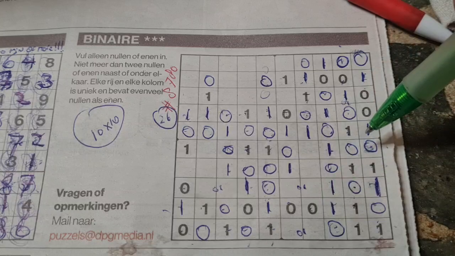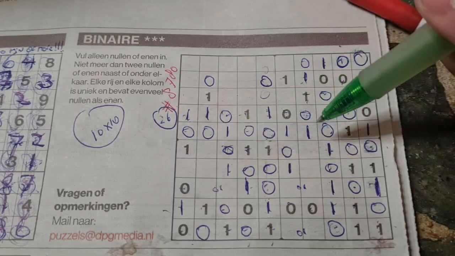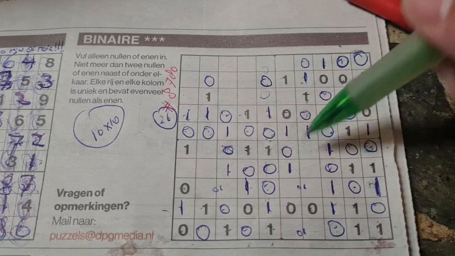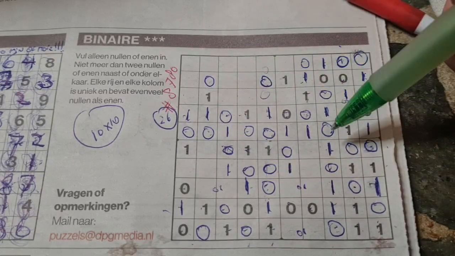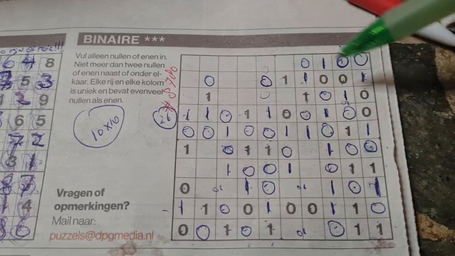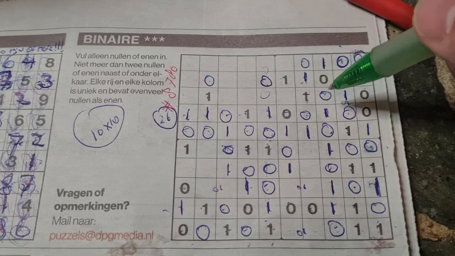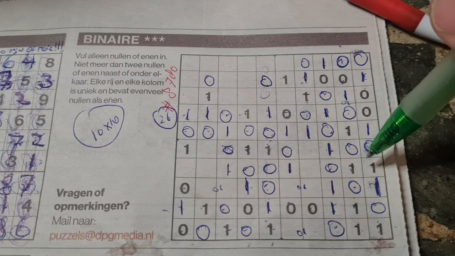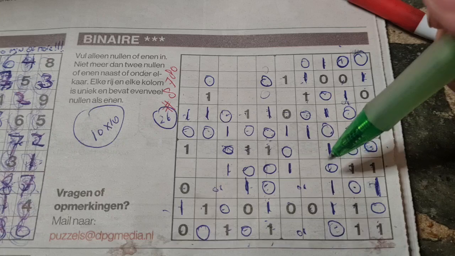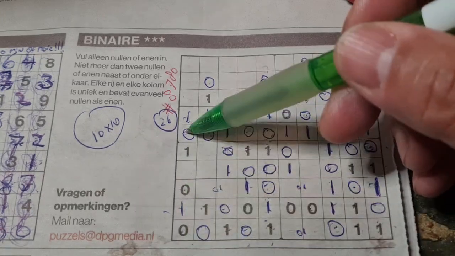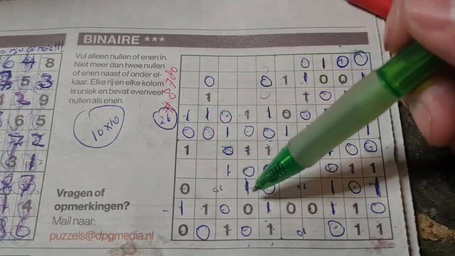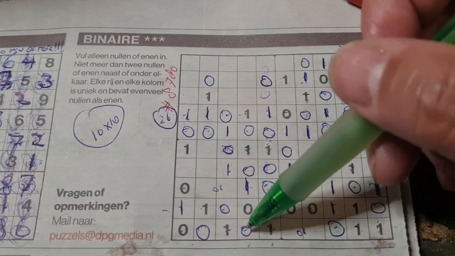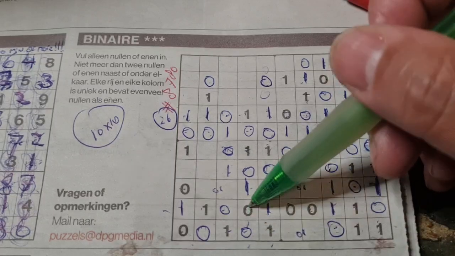One, two, three, four. Where's the opening? There's only four. Overlooked something. We have here four O's.